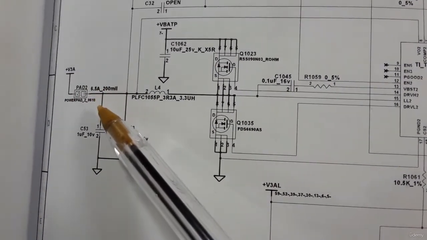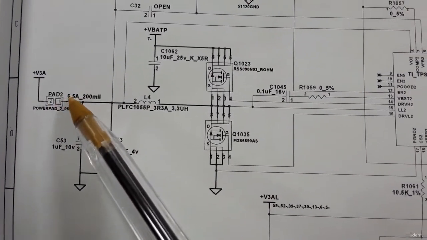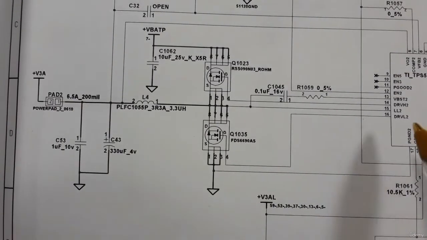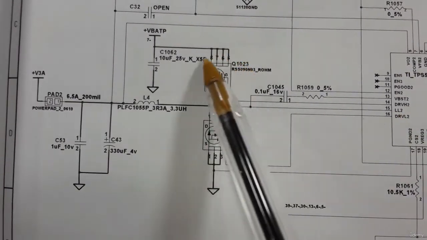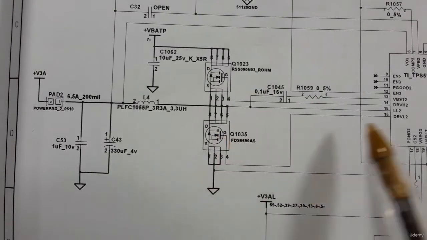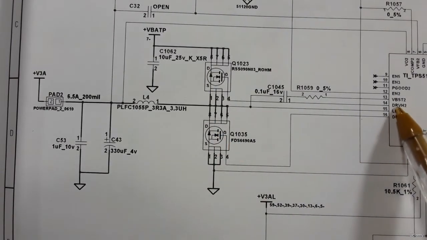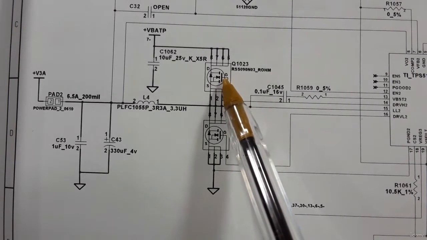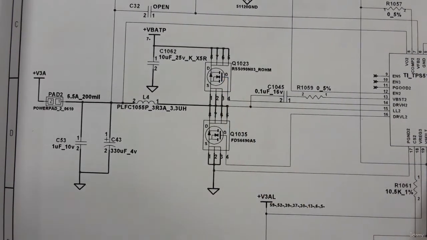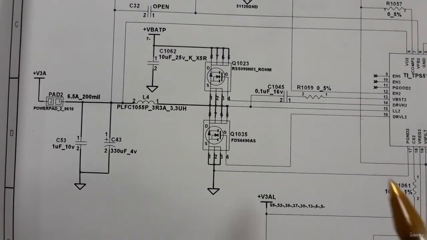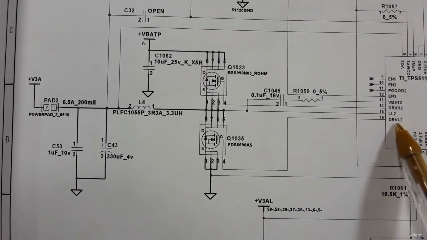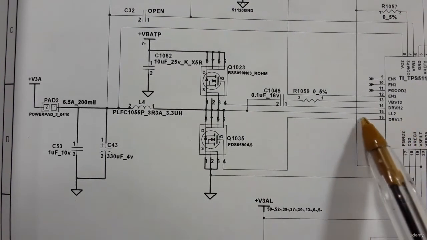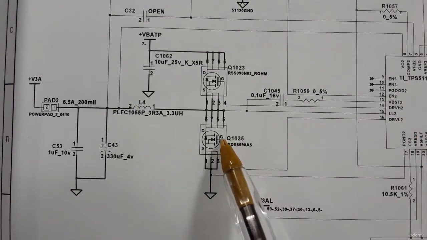As you can see, we have here the control signals. So here this is the high MOSFET and the lower MOSFET. The drive high signal will control the gate of this MOSFET, and the drive low 2 controls the gate of this MOSFET.